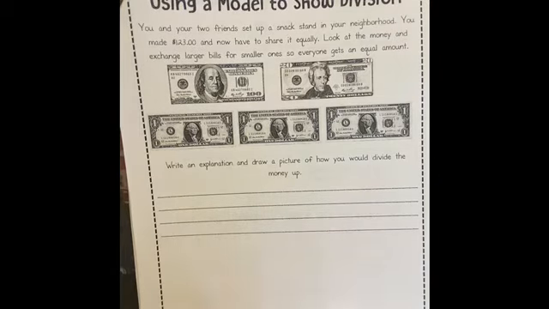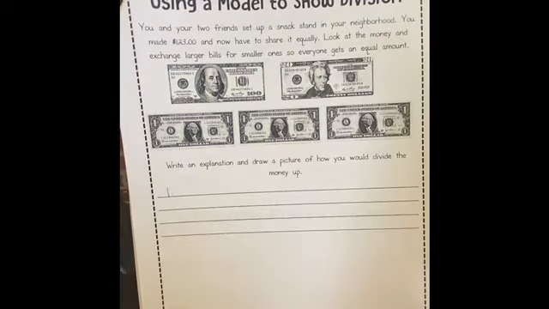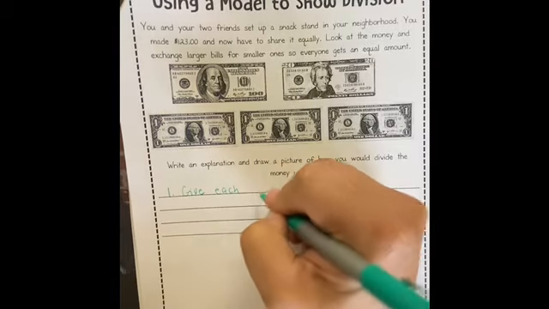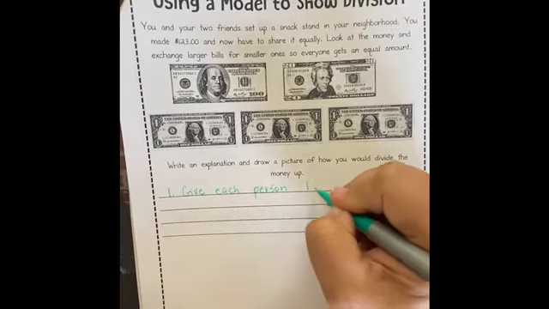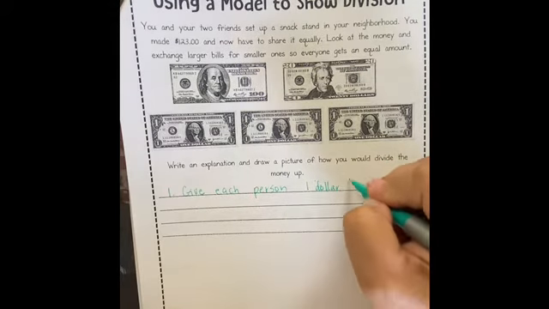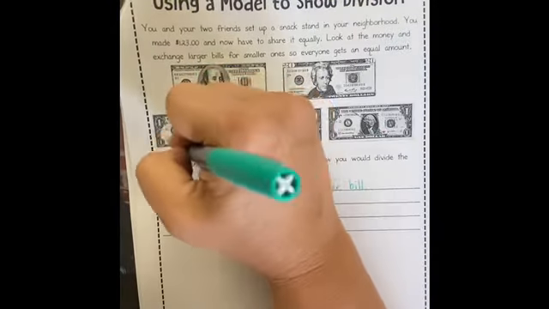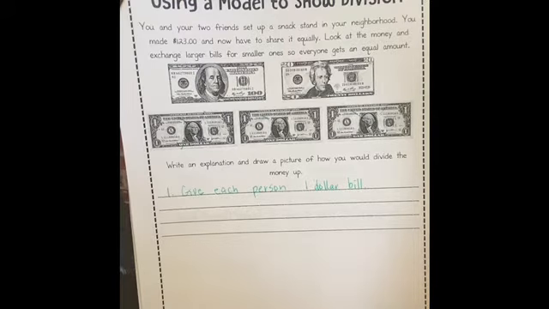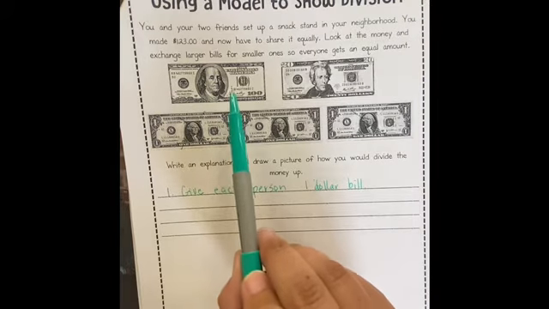So the first thing I might think is that I already have three $1 bills. So I might give each person $1. Now these are all taken care of. So these are gone. These have been divided up equally. But that leaves me with $120 to divide among three people. And that's only two paper bills. So I'm going to have to figure out how to break this up.